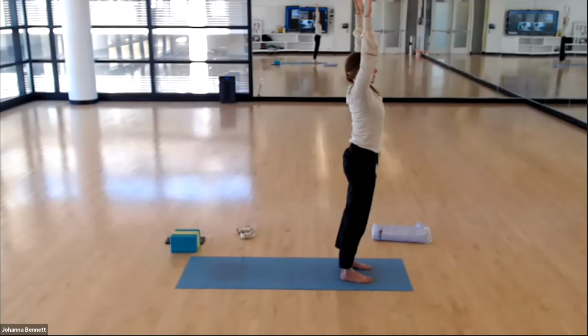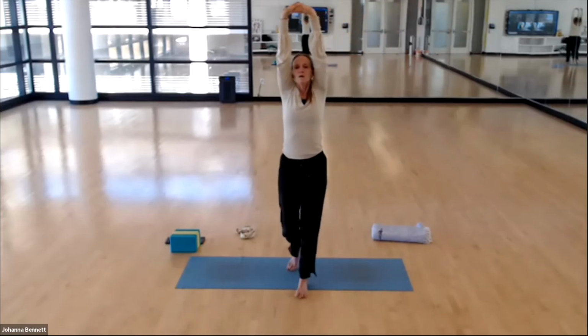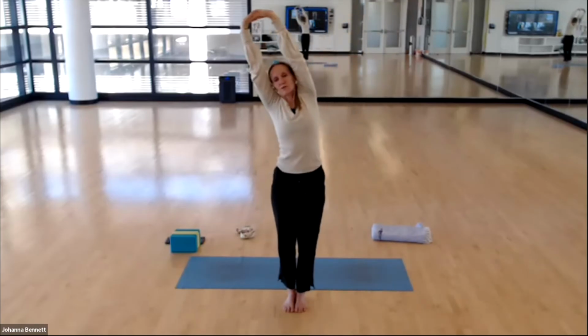Reach all the way up. Interlace the fingers. Now join your feet together. And then let's go ahead and stretch to the right.